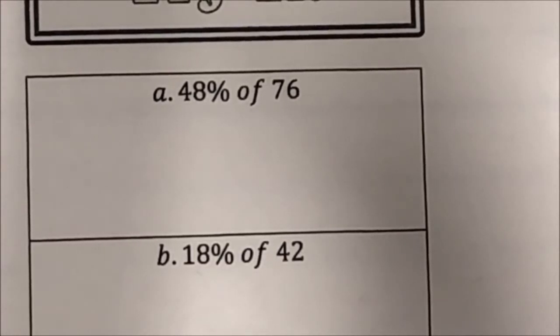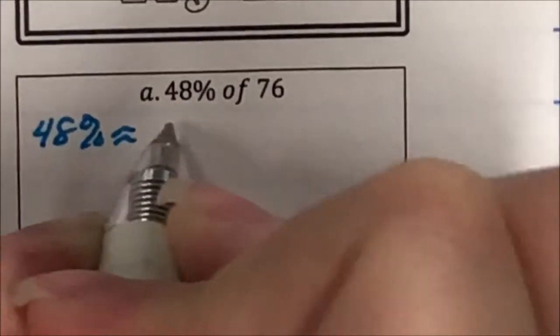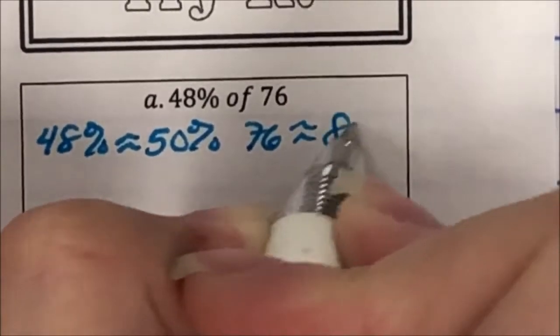Okay, so I'm going to round. 48% is about 50. And 76, I could round to 75 or I could round to 80. Completely up to you. I'm going to go ahead and round to 80. So I'm going to say 48% is about 50%. And 76, I'm going to round to 80.